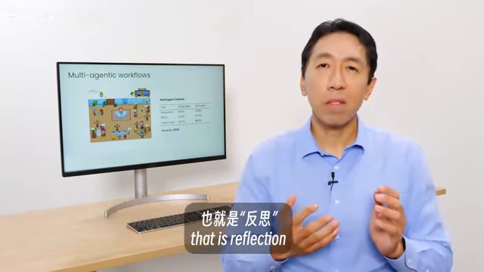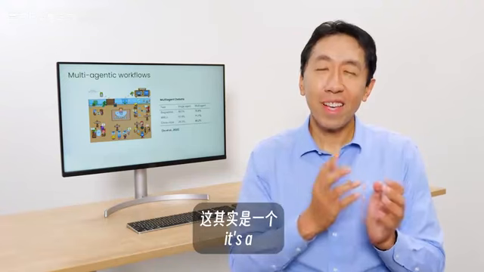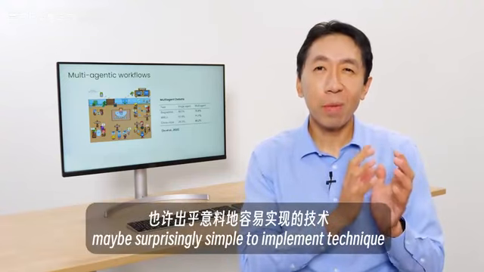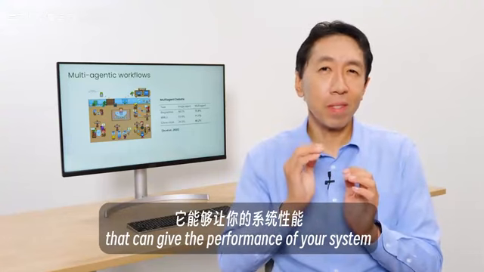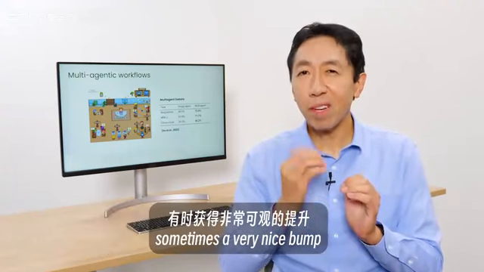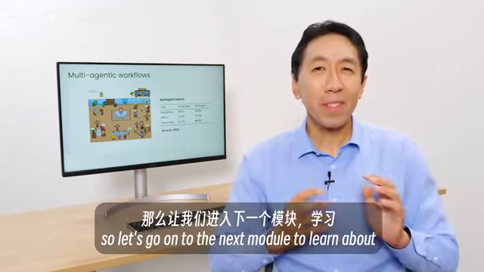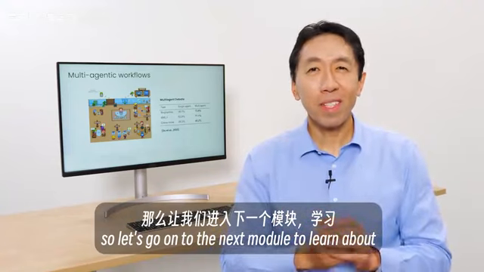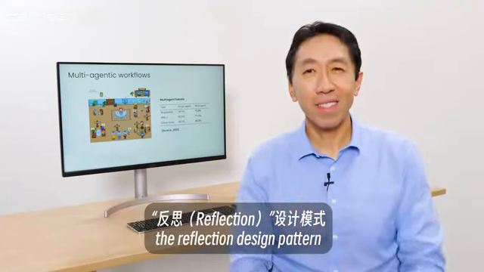In the next module, I'd like to share with you a deep dive into the first of these design patterns, that is reflection. And you'll find that it is a maybe surprisingly simple to implement technique that can give the performance of your system sometimes a very nice bump. So let's go on to the next module to learn about the reflection design pattern.